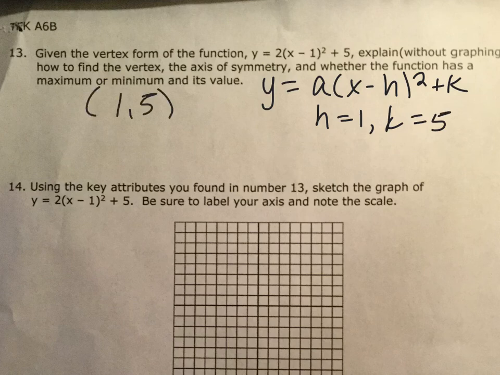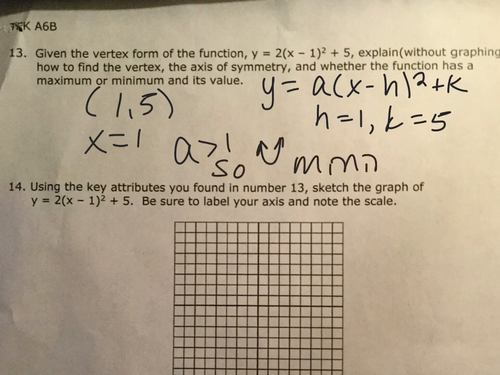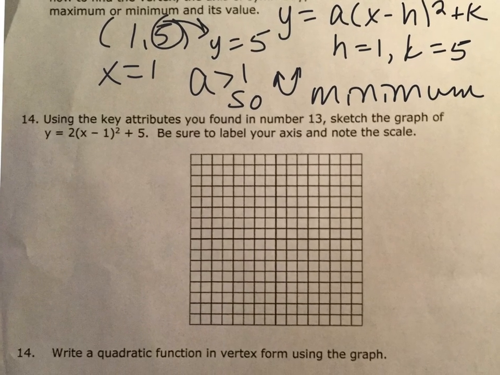From the vertex, I get the axis of symmetry. It's a minimum because when I look, 2 is positive. So a is greater than 0. So it opens this way, which makes the vertex a minimum. And the y value, this is the minimum value. y equals 5.